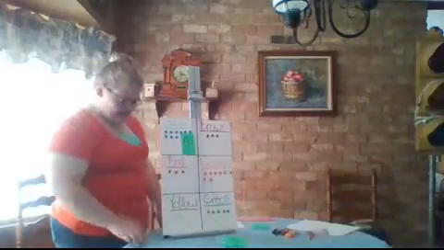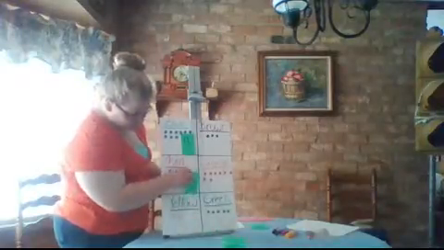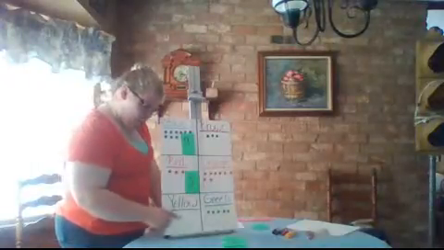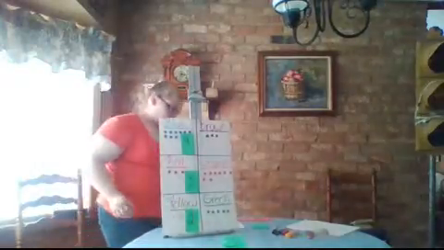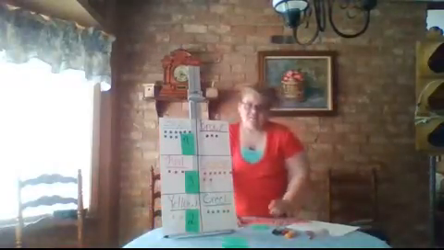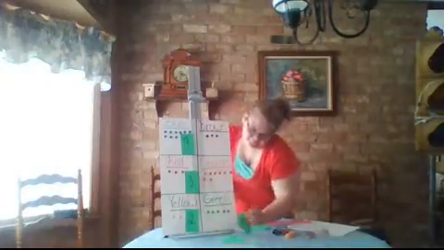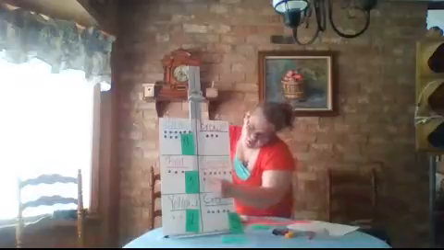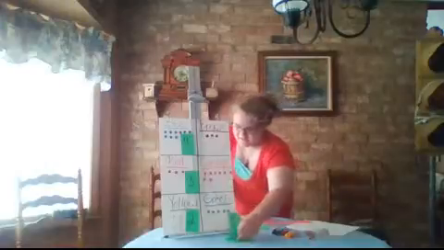How many red candies do you have? 1, 2, 3. How many yellow candies do you have? 1, 2. How many green candies do you have? 1, 2, 3, 4, 5. How many orange candies do you have? 1, 2, 3, 4, 5, 6, 7, 8.